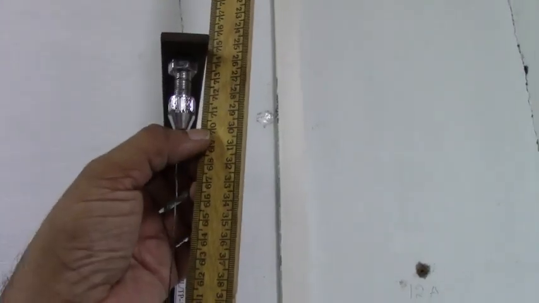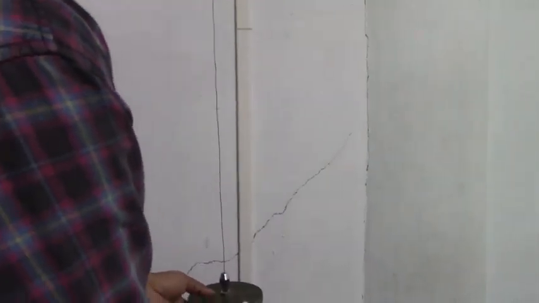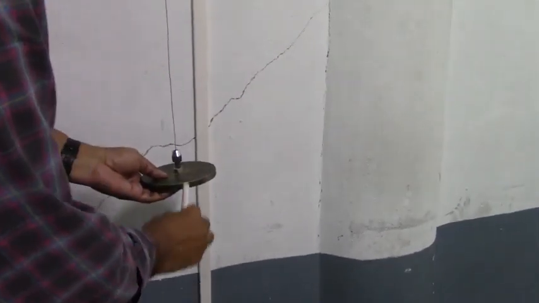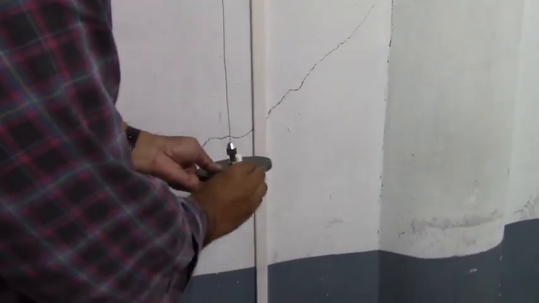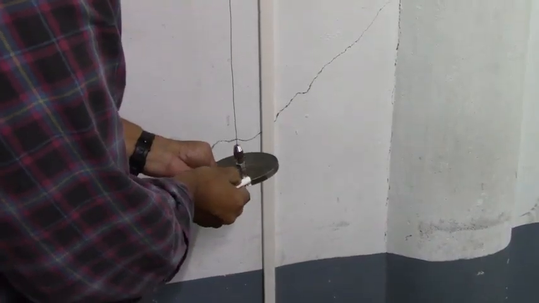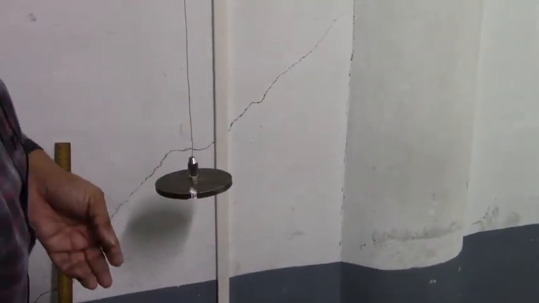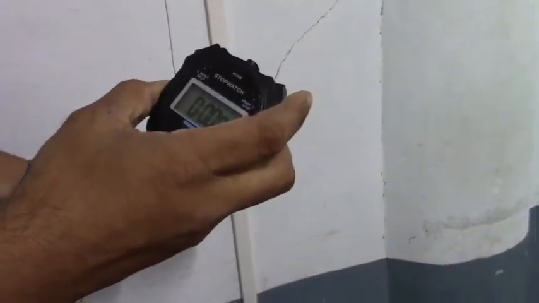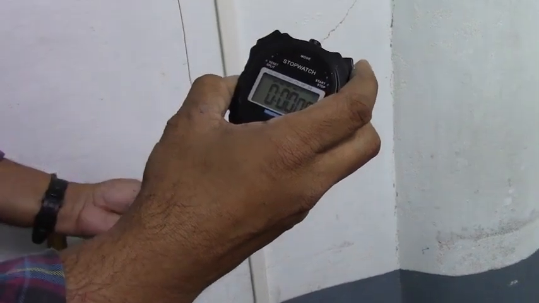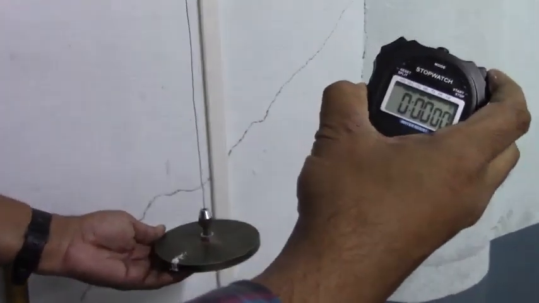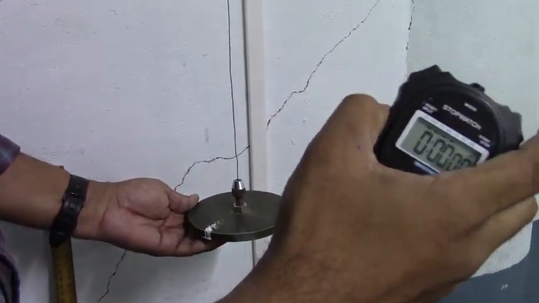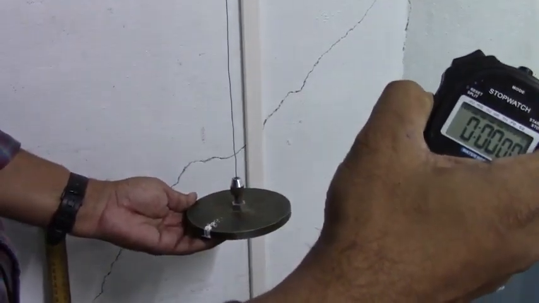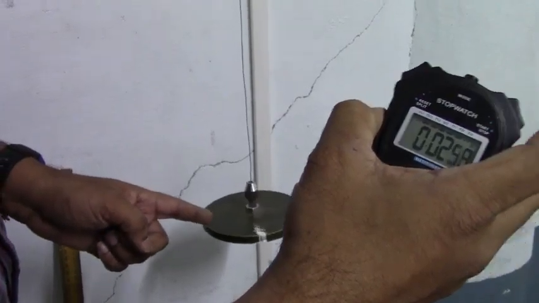Here you can clearly see the length between the two chuck nuts is 70 centimeters. Every time you have to locate an equilibrium position, so this time I am going to take this as the equilibrium position. Now calculate the time taken for 20 oscillations. Let us twist this brass disc about the axis for some angle and release both simultaneously.